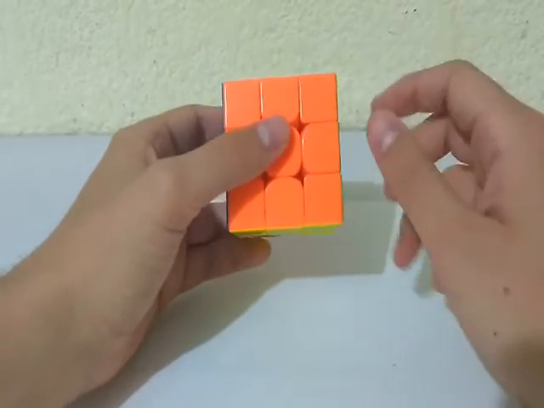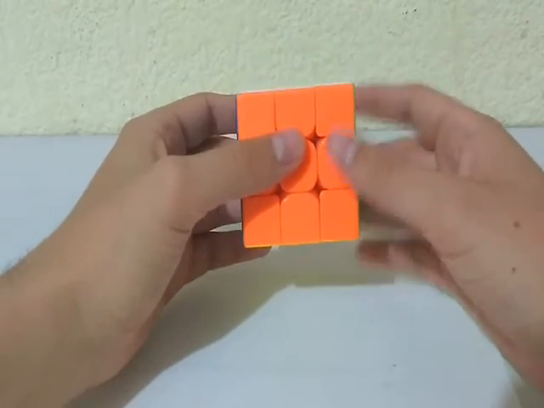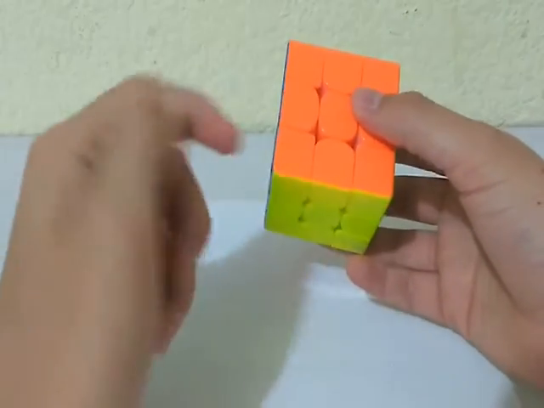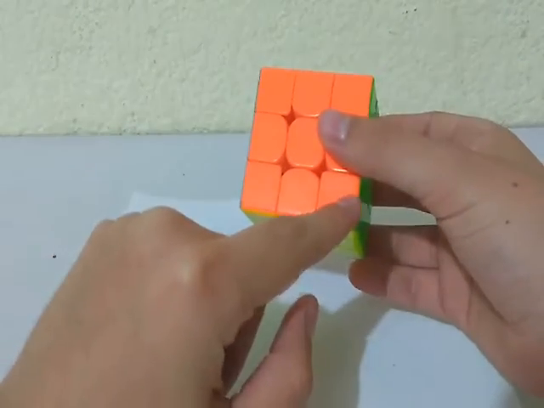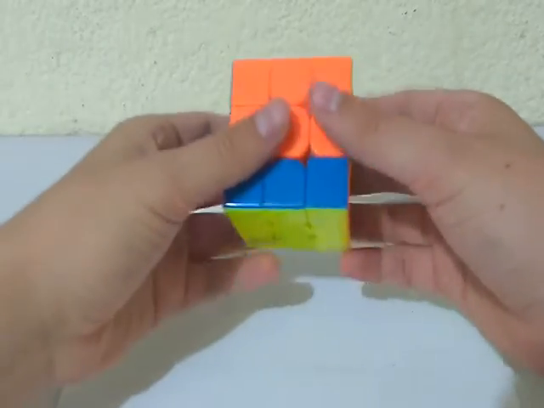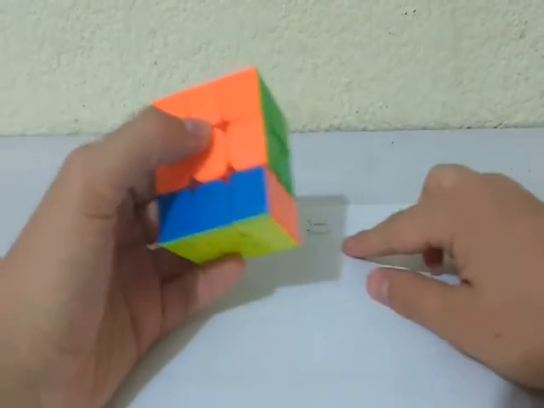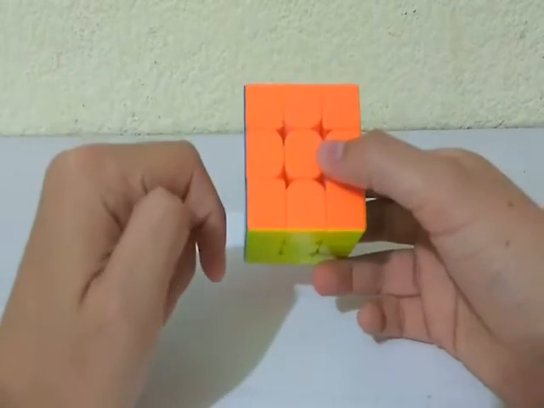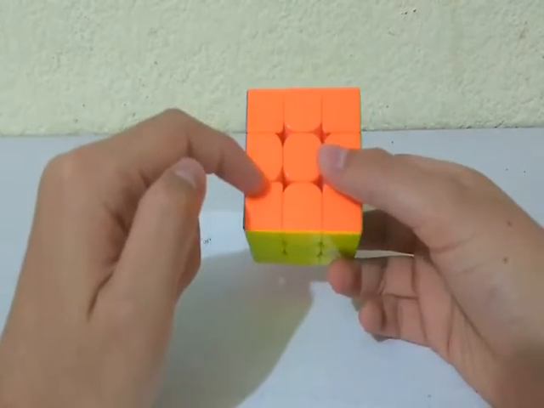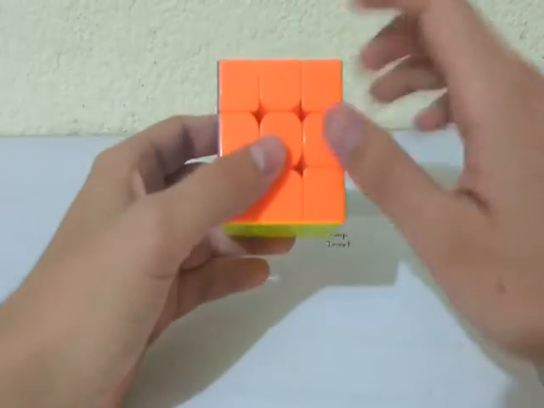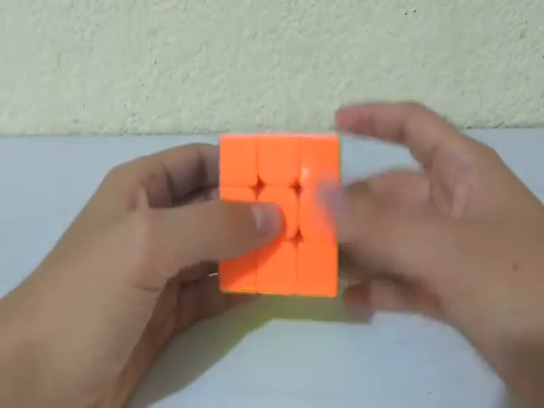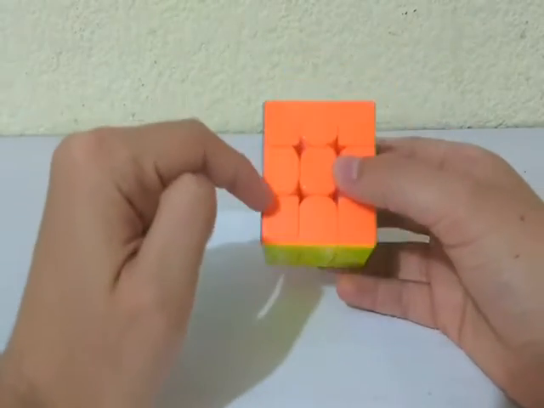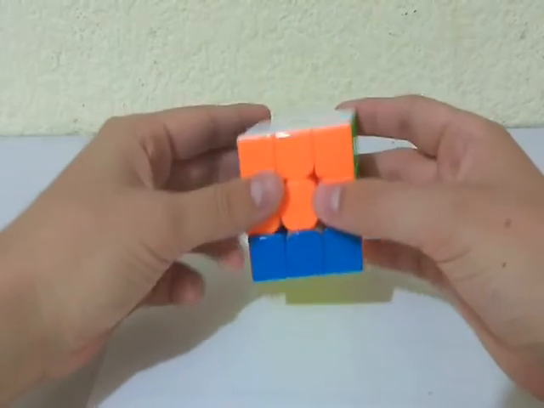First, I do a single move to move this corner to here. I'll do a swap. A swap is a single move which you use to get a corner to the place where you are going to do the interchange, the buffer. So, I have this corner here and I can swap it.